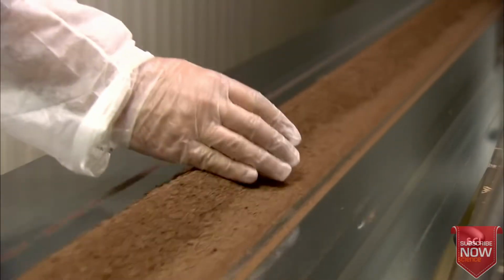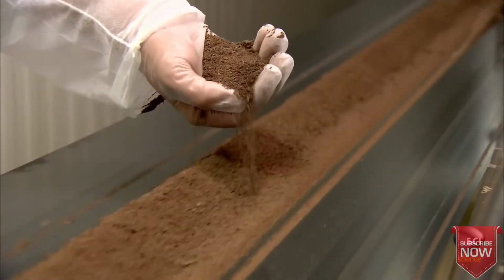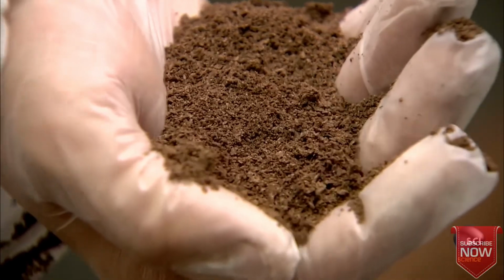However, more refinement is needed, so the chocolate flakes are passed between a set of 5 rollers that reduce the particle size until the chocolate leaves the refiner in the form of finely crushed dry powder. Of course, this is still not the chocolate we need, so it'll have to be reliquefied.